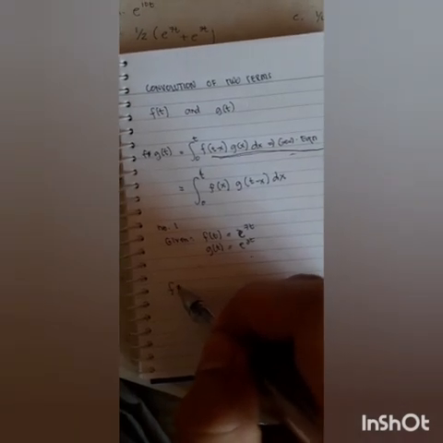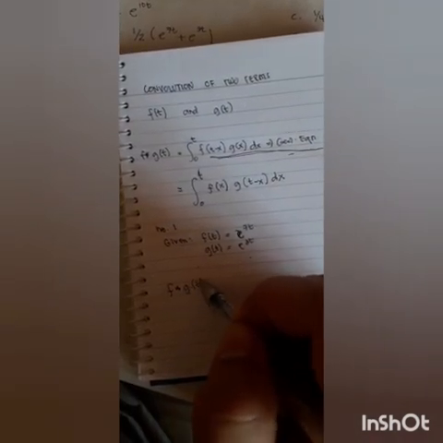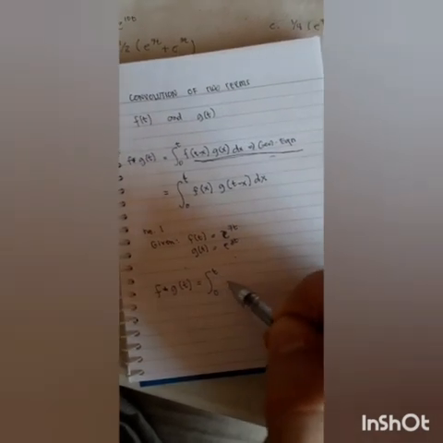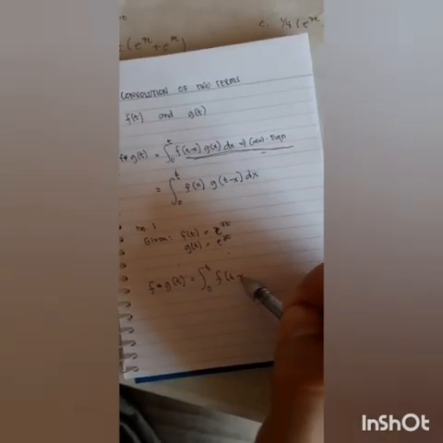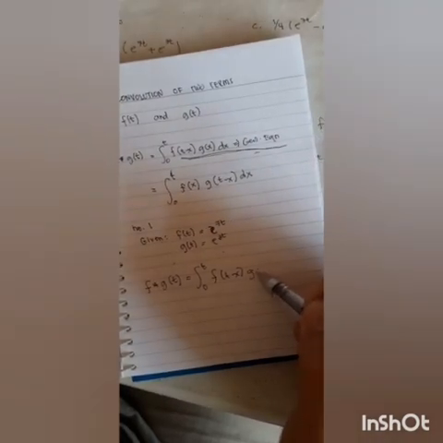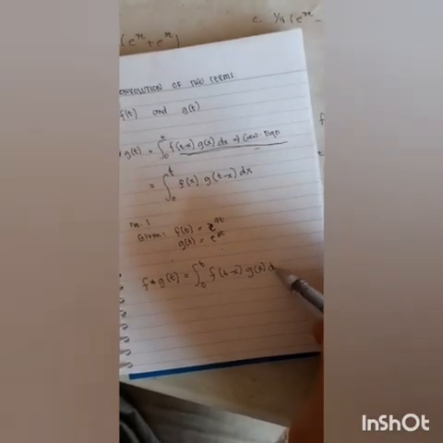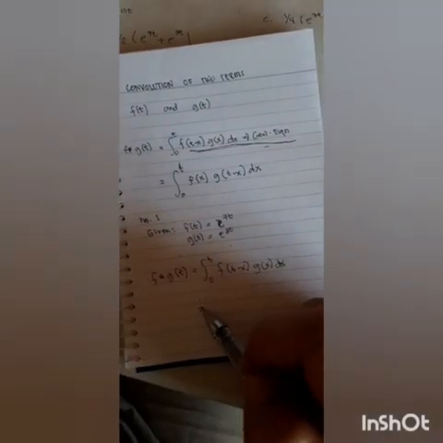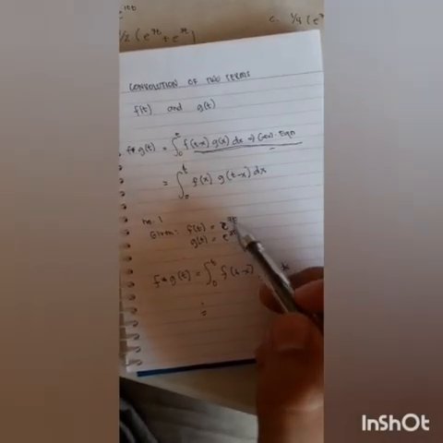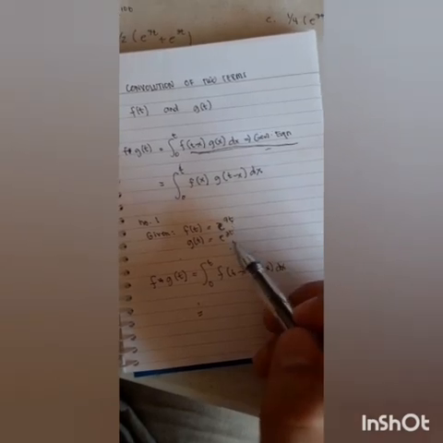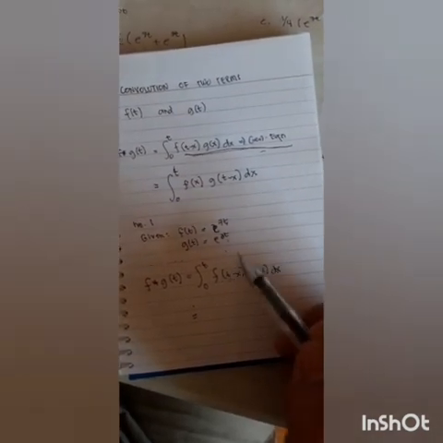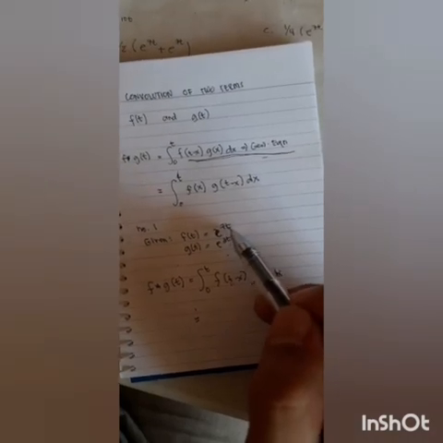F asterisk g of t is integral of 0 to t f of t minus x g of x dx. So from the given, isa-substitute mo tong t minus x dito sa t.